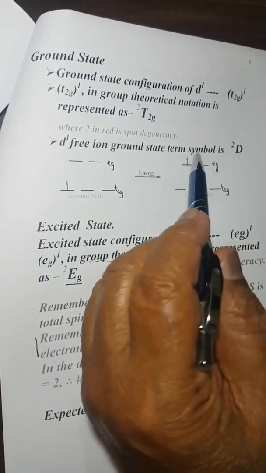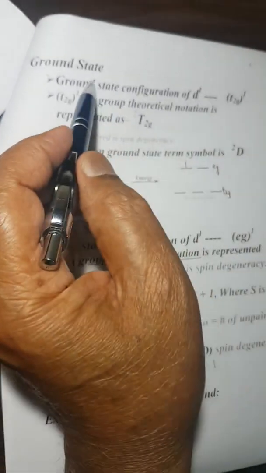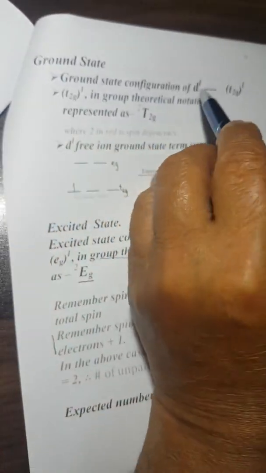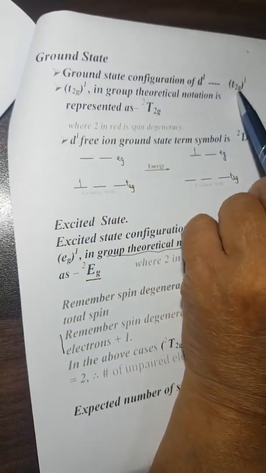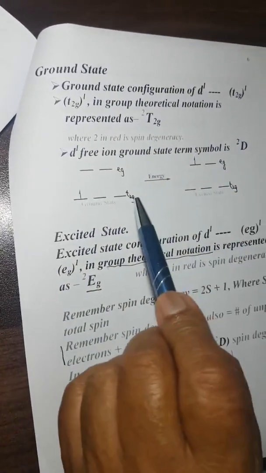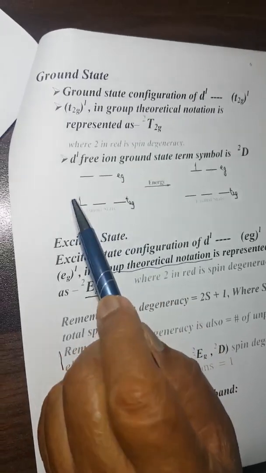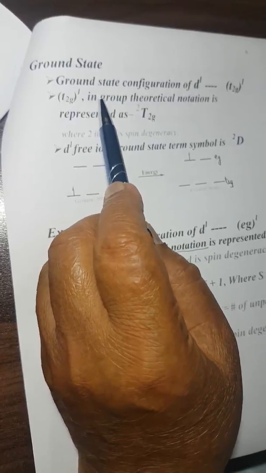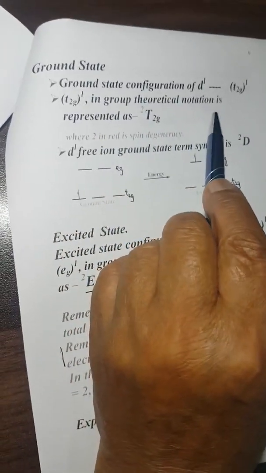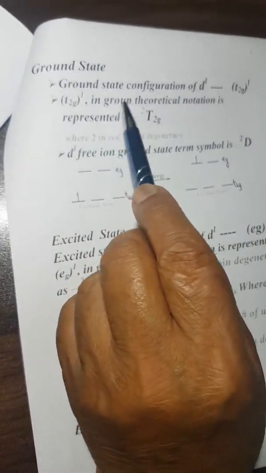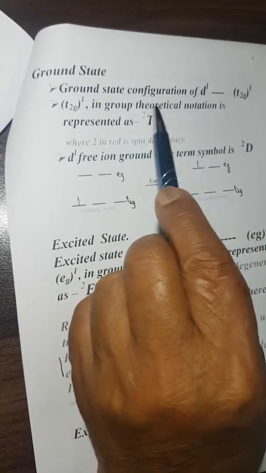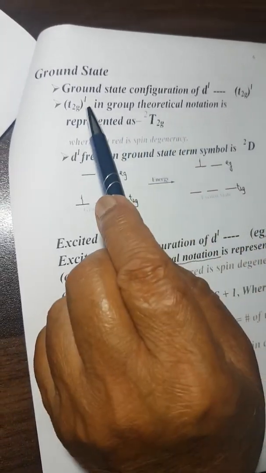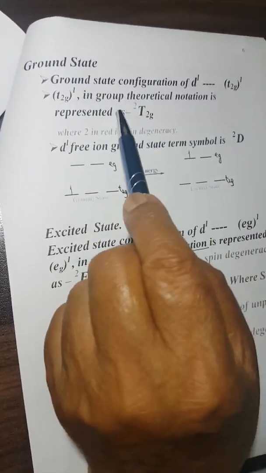So there are two states. One is the ground state configuration of d1. I will represent it with T2g1, in group theoretical notations. I haven't given you any lecture on group theory, but take it for granted that this is how we represent it.